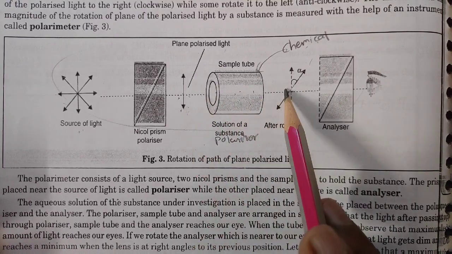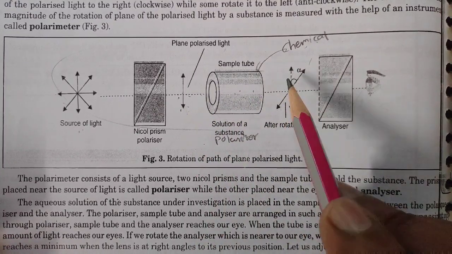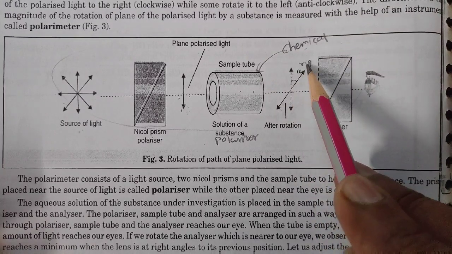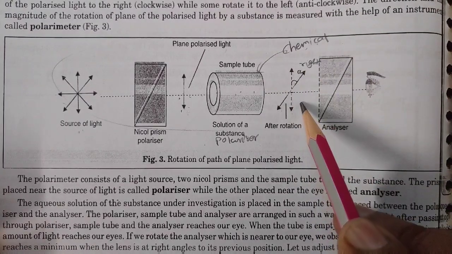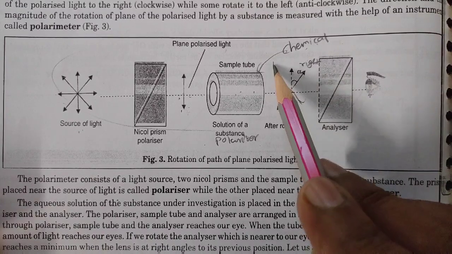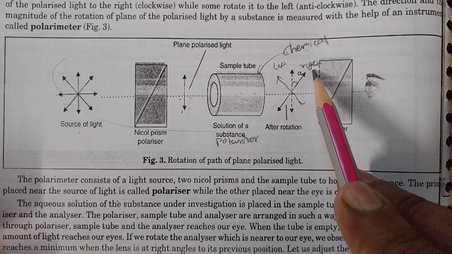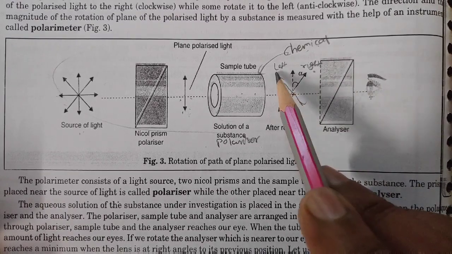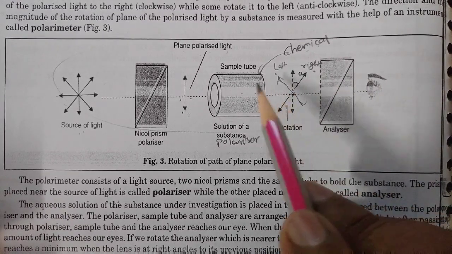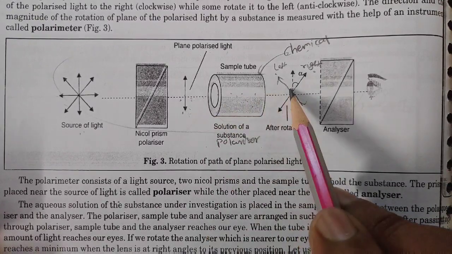The plane polarized light will rotate in some direction. In this case, it has rotated toward which side? Right. If it rotates toward the left, we call it left rotation. So the compound which rotates this plane polarized light is called an optically active compound.